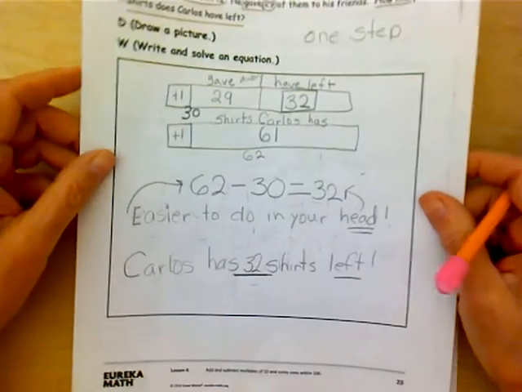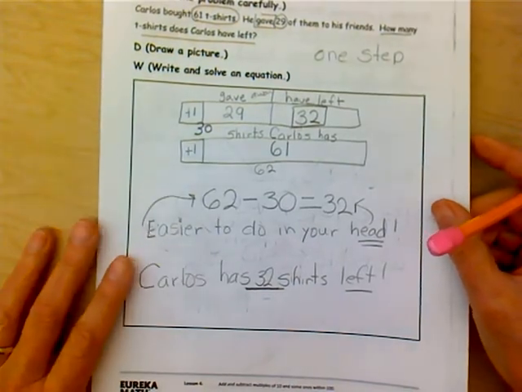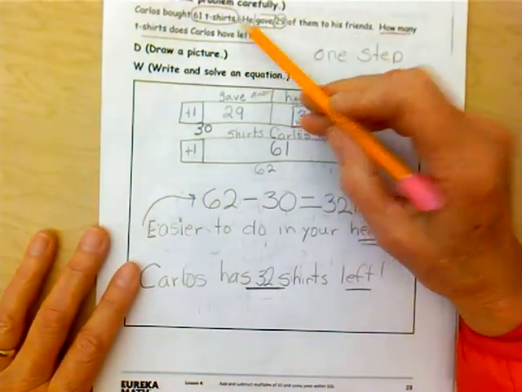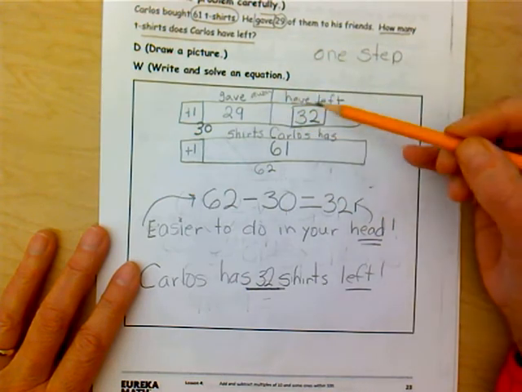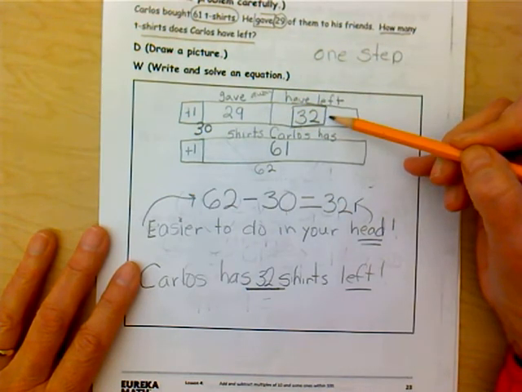So on your word problem, we're using compensation again. We had Carlos who bought 61 shirts. He gave 29 of them away. We're trying to find out how many he had left.